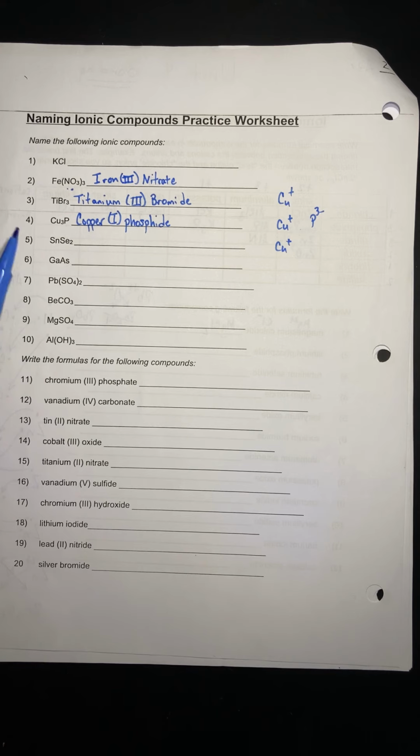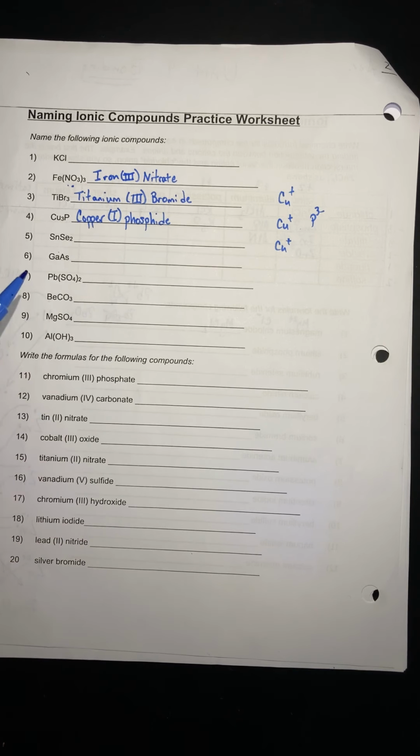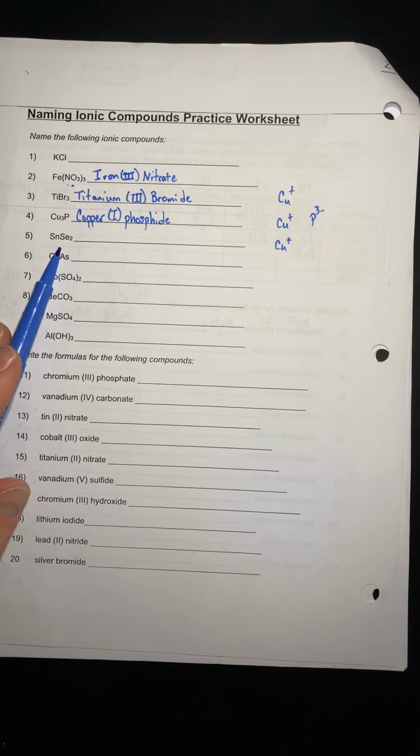Okay. Now, I want to do one more example together, and then I'll let you do some on your own. Actually, I do want to do some with the formulas first, and then we can do some on your own. All right, number 5.